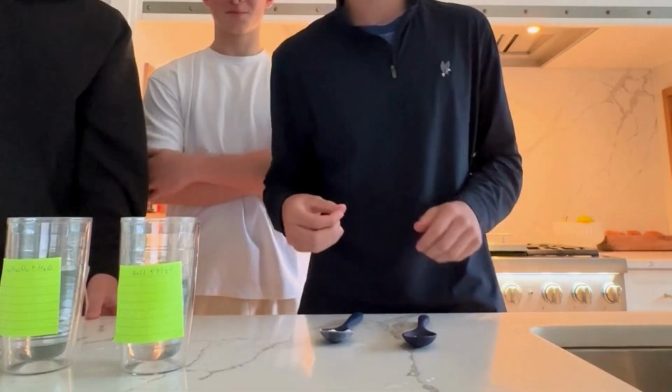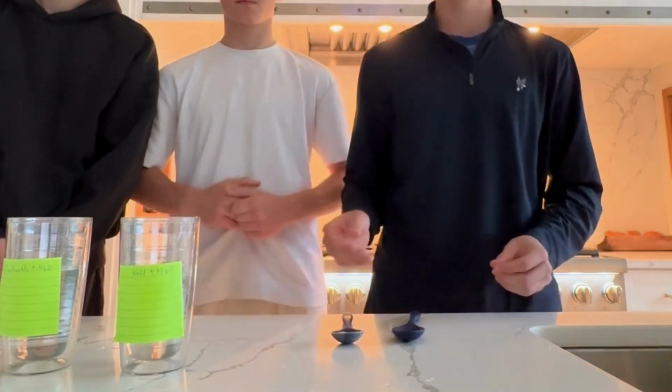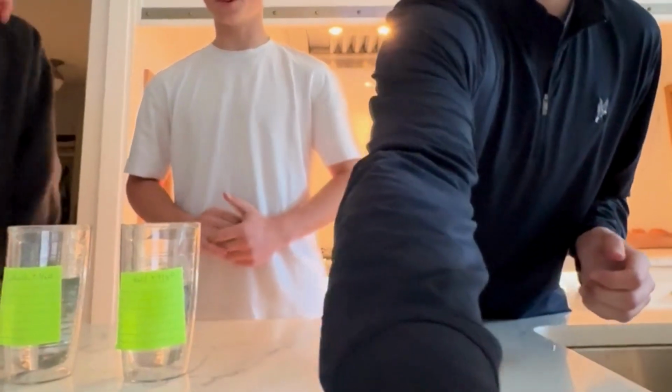So even though these substances look similar physically, they're both white and crystalline, their chemical bonding changes everything about how they behave and taste.